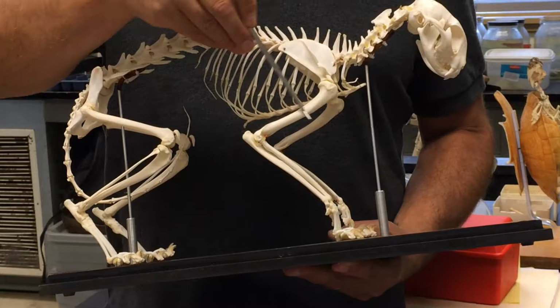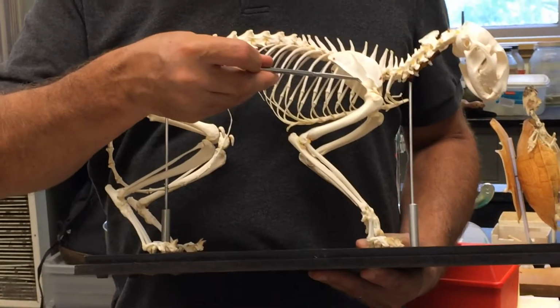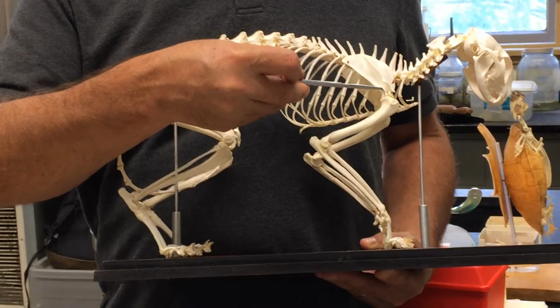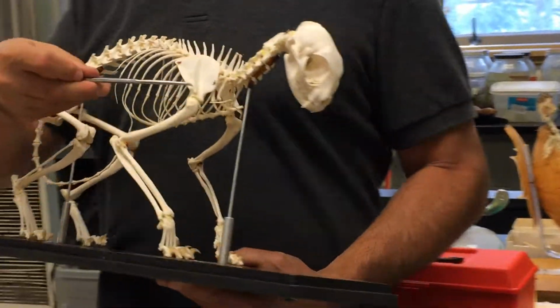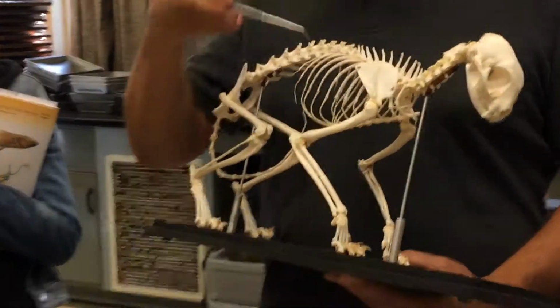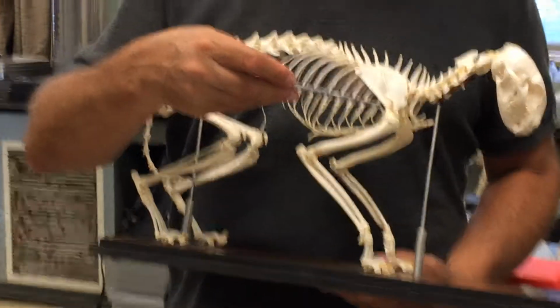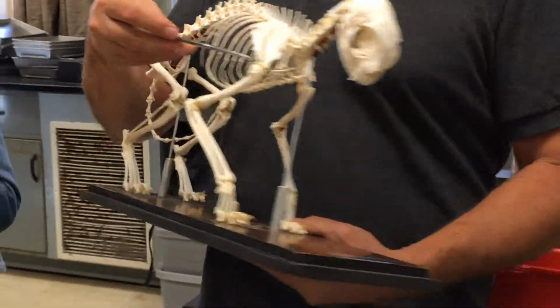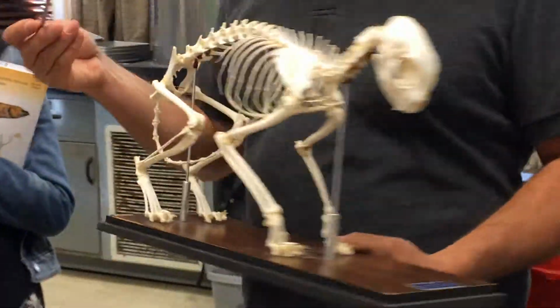Okay. The humerus. What part of the scapula is it articulating with? What's the cavity? Glenoid. Okay, good. And the part of the humerus that articulates there is called the head of the humerus. Okay.